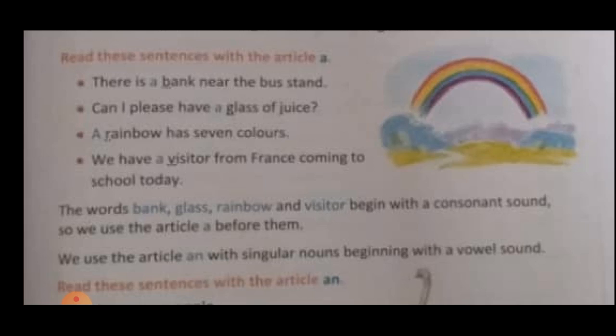Next one is, we have a visitor from France coming to school today. Visitor is a noun and it is beginning with the consonant sound v. So before that we will put a as article because visitor is a singular noun and it is beginning with a consonant sound. The words bank, glass, rainbow and visitor begin with consonant sound, so we use article a before them.